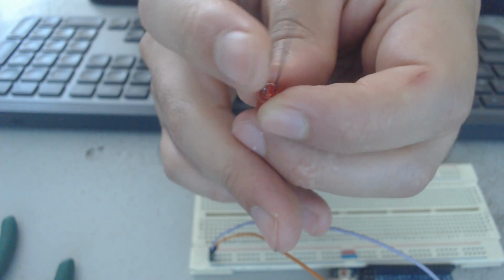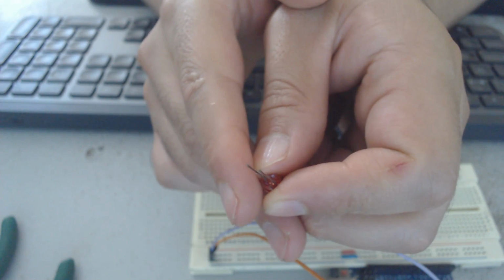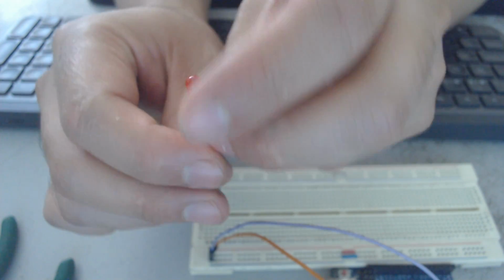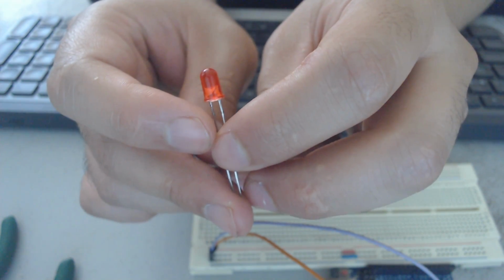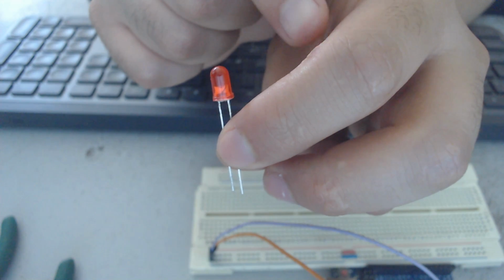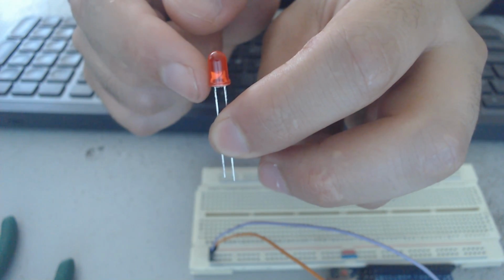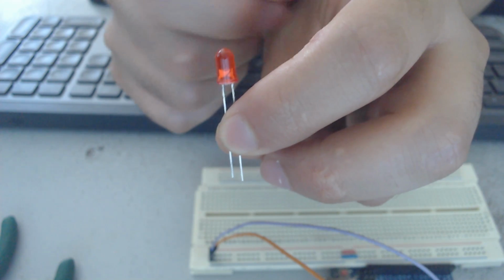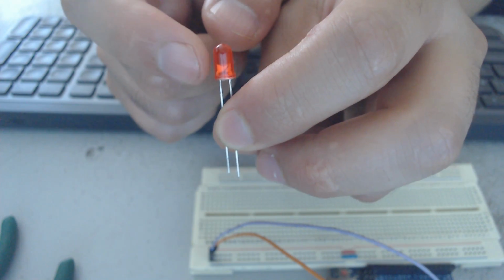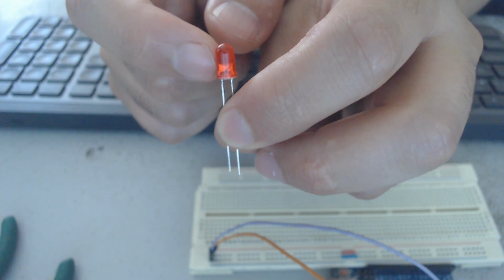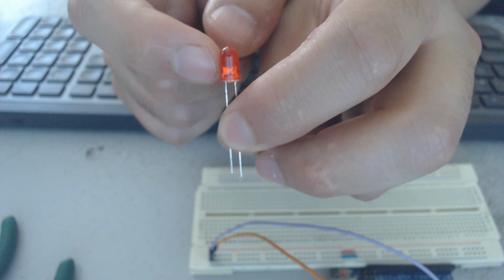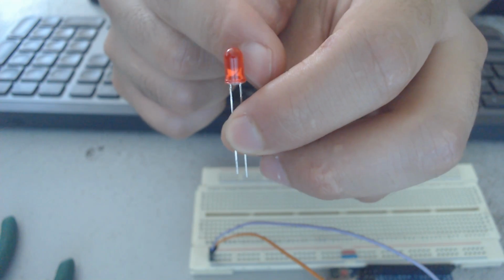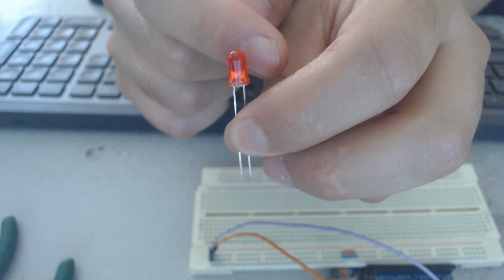Teacher, what happens if I cut the legs and now I don't see any long leg and any short one? Don't worry. Inside of the LED, you will see a big metallic triangle inside, and a short one. So the big one, some people say this is like a flag. So let's say the flag is the negative and the short is the positive.